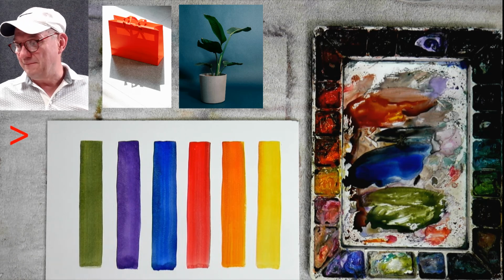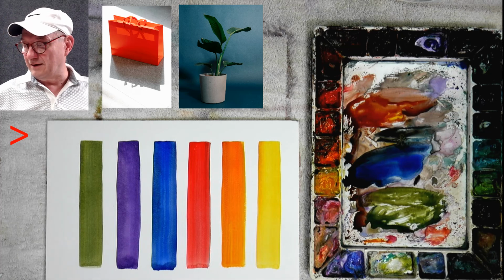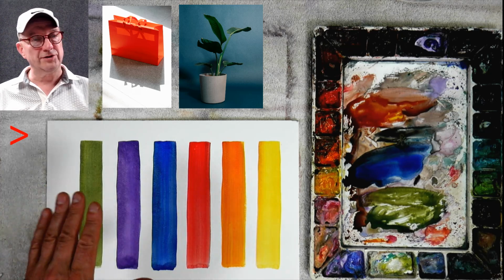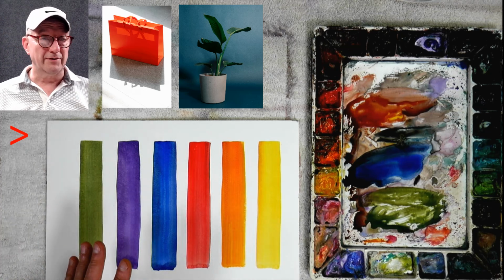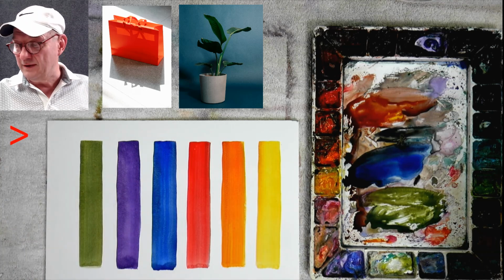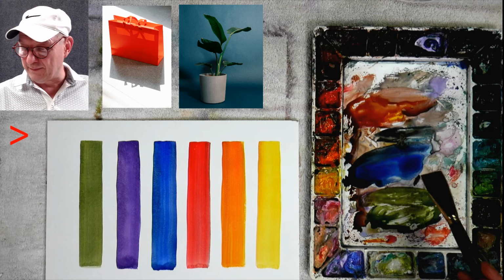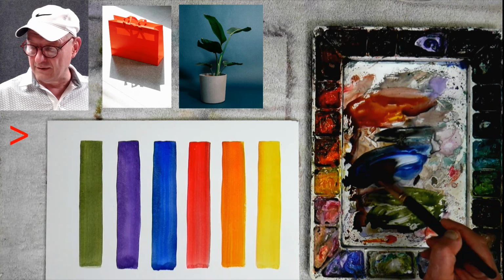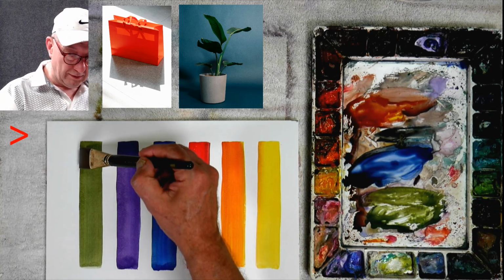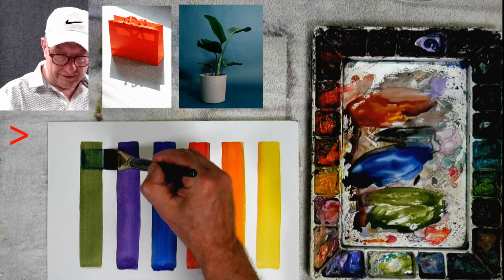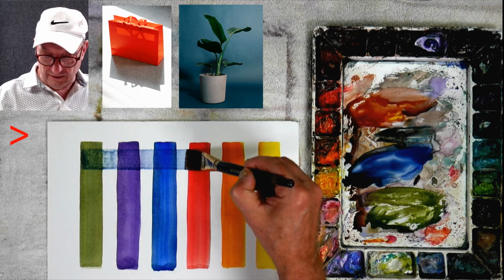A lot of times people will make their shadow blue, and then no matter what is down, they just take a blue. So let's take all these colors and see what happens when I just use blue as my shadow color. I'm just going to pull it right across all these colors, going across here. So this would be like a blue.